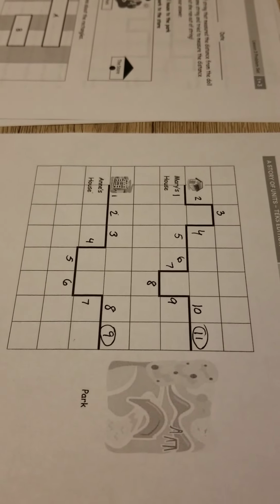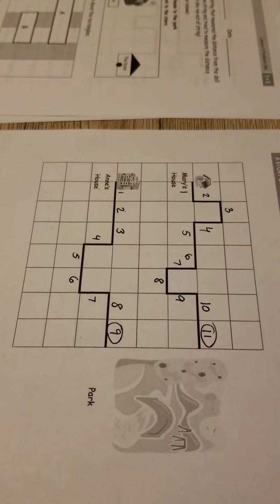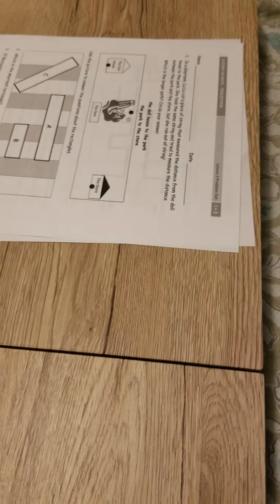Okay, so who traveled more lines between Anne and Mary? Mary. Mary, because she's the one with 11. Good job. Sort of. Just kidding.